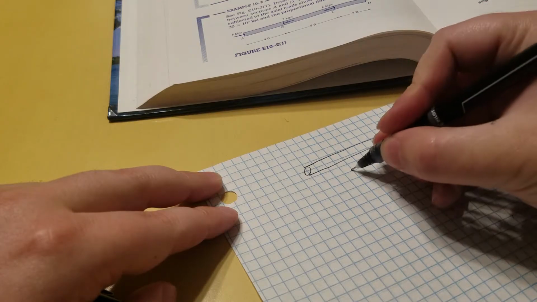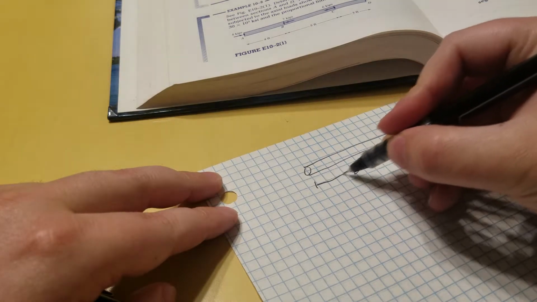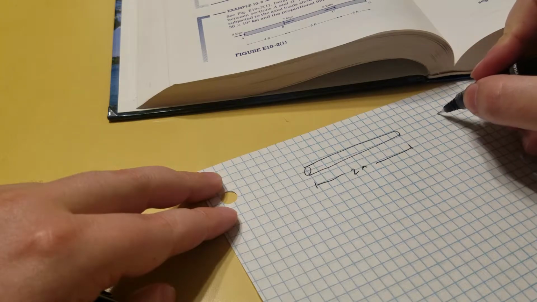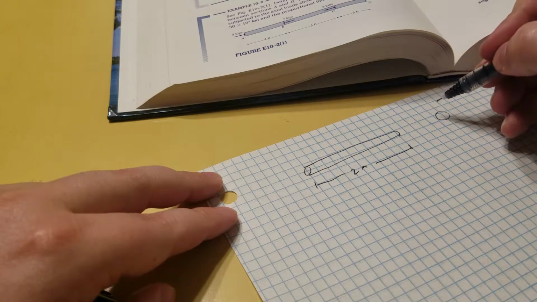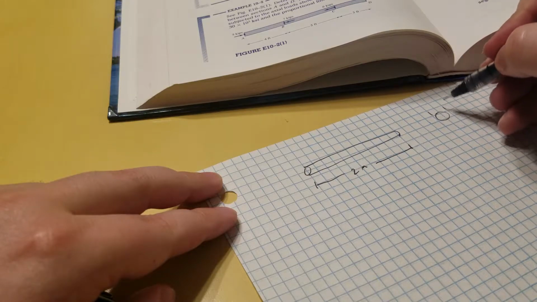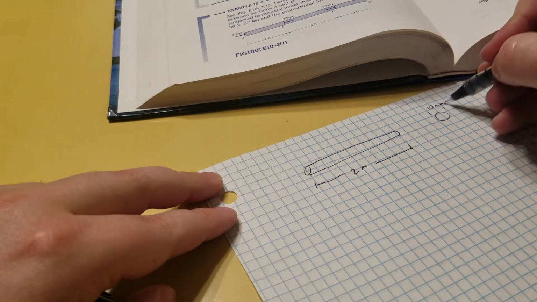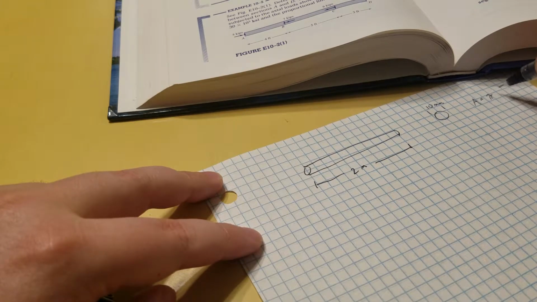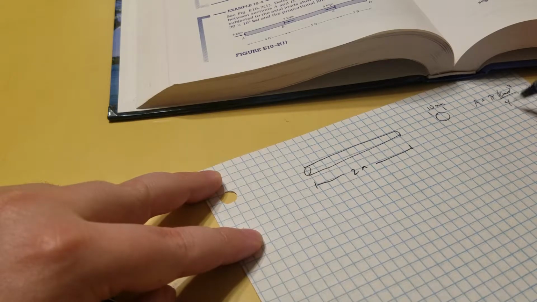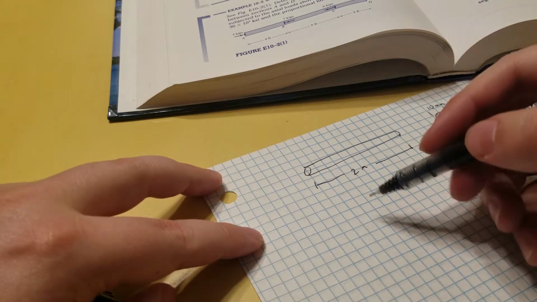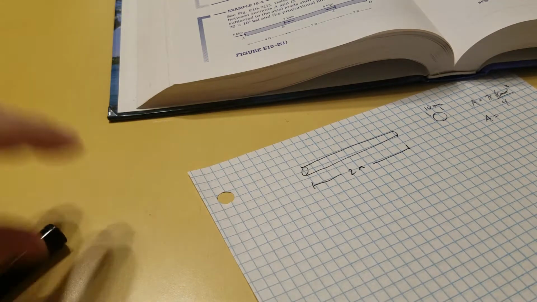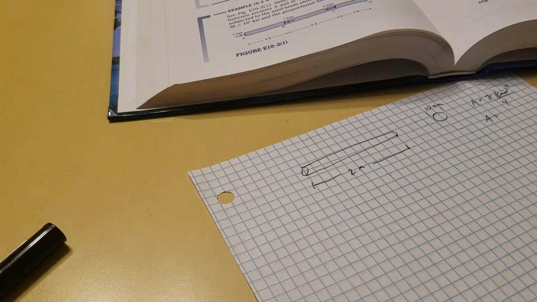2 meters long. And I'm going to do a cross section here. 10 millimeters wide. So the area is pi 10 millimeters squared over 4. And if we want to convert that in 2 meters, divide by 1,000 squared.